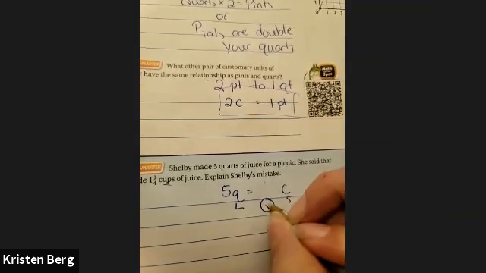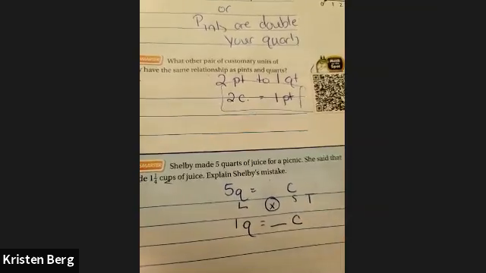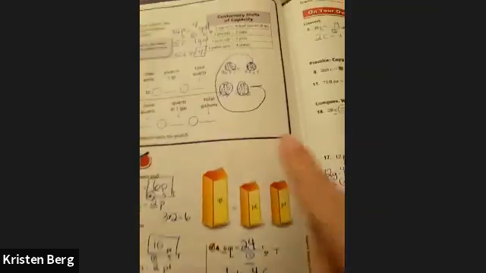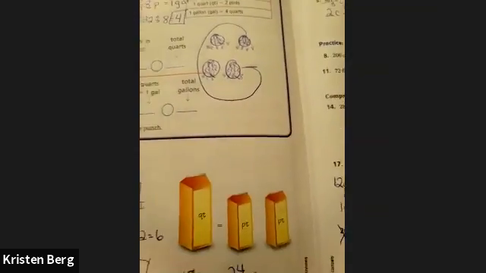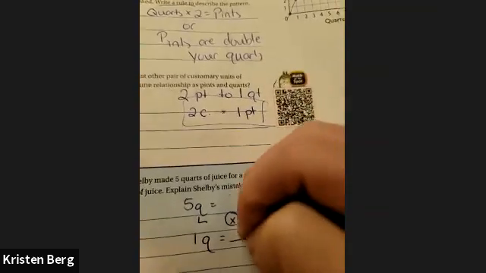So we are timesing. And then 1 quart equals how many cups? Well, in 1 quart, if I need that picture again, there are 4 cups. So my answer should have been 20.